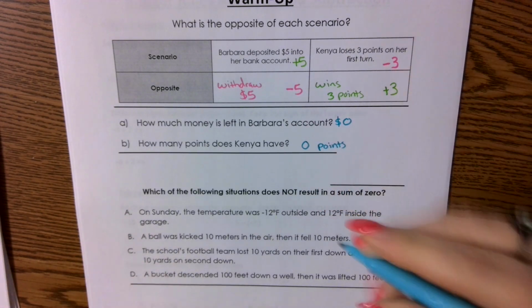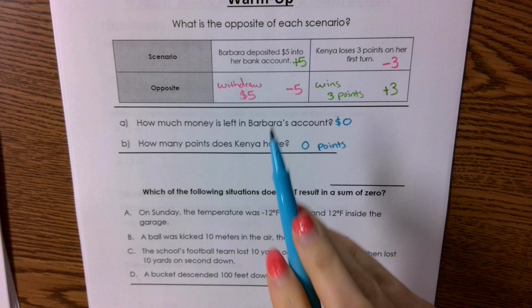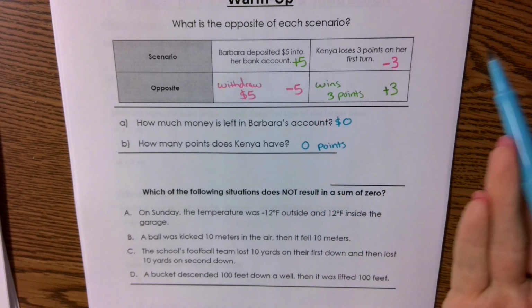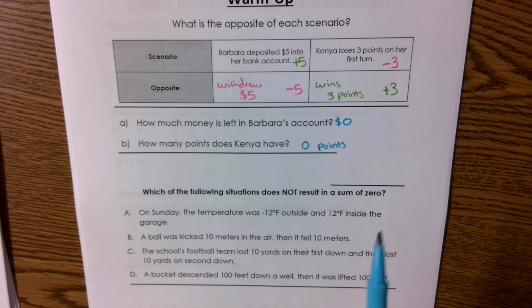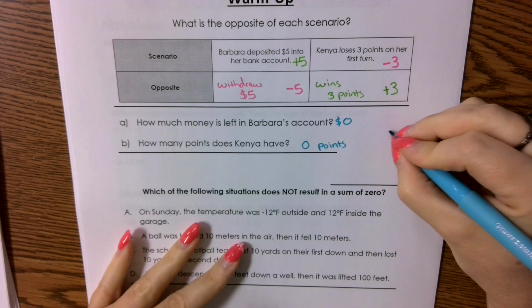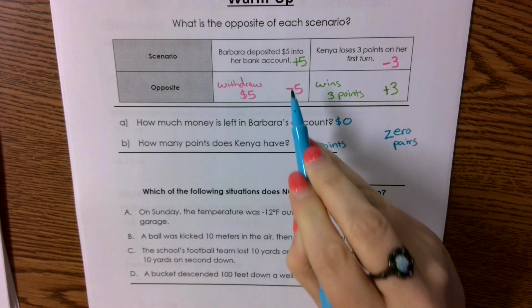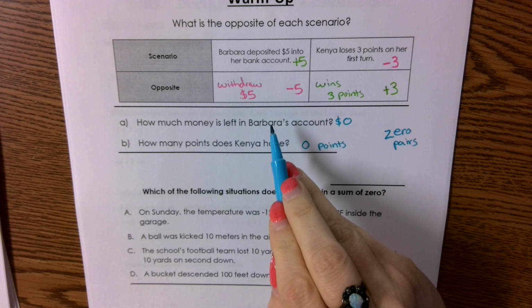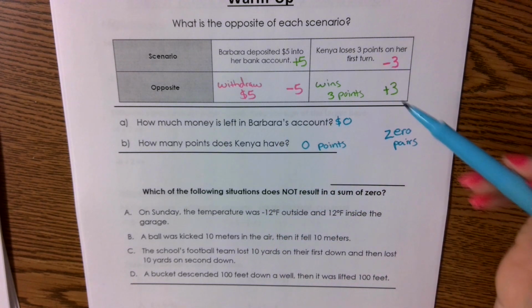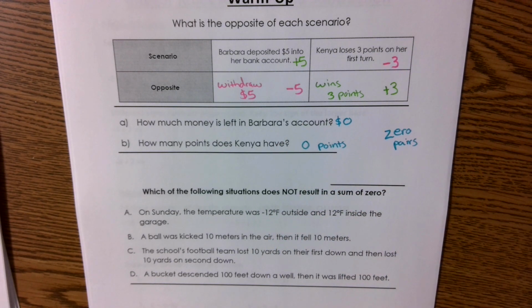So what are we showcasing here, guys? Who remembers what is that called again when you have a positive and its direct opposite? Armand, 0 what? You're on the path. 0 pairs. So we have a creation of our 0 pairs here, where we've got a positive and its direct opposite, the negative. We have a negative and its direct opposite, the positive. Okay, same basis, different signs. So we're creating these 0 pairs.